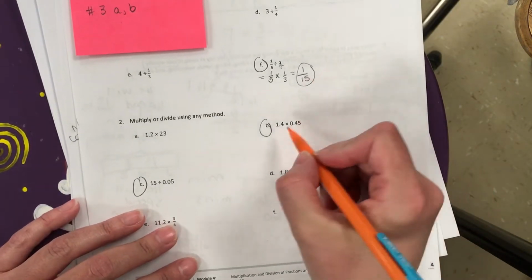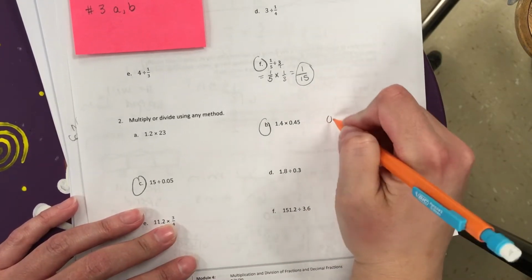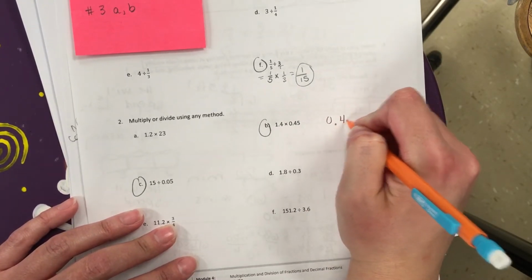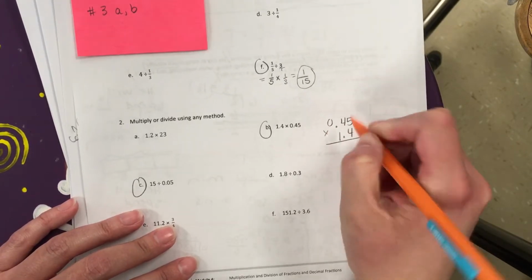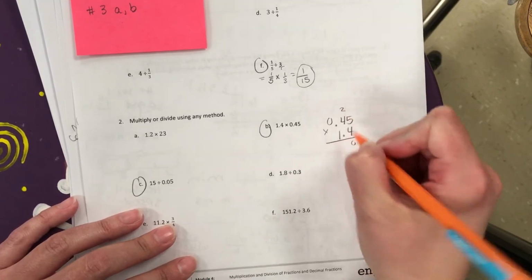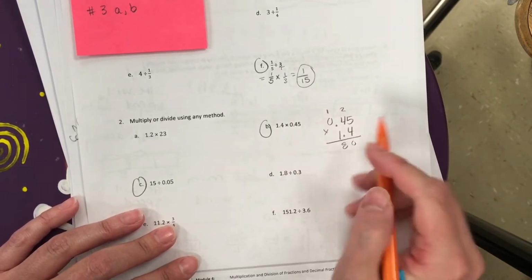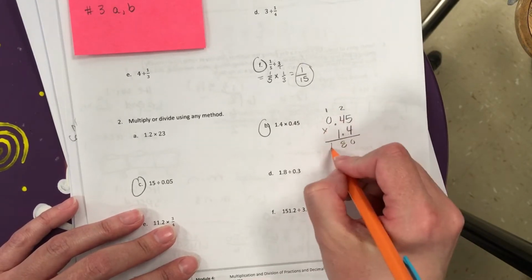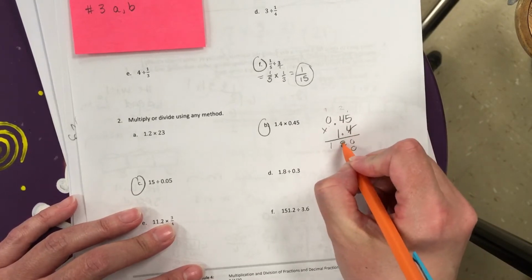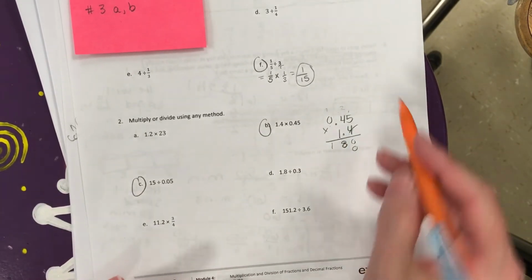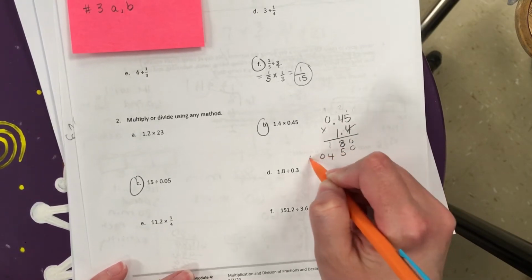Okay, number 2. We have decimals now. We're going to multiply 45 hundredths and 1 4/10. So 4 times 5 is 20. 4 times 4 is 16, plus 2 is 18. 4 times 0 is 0, plus 1 is 1. Drop your bomb, kill your captain, sweep your deck. Sorry, that looks funny there. There's the 8. Okay, 1 times 5 is 5, 1 times 4 is 4, and 1 times 0 is 0. Add them up.